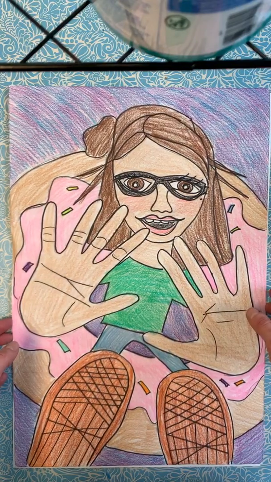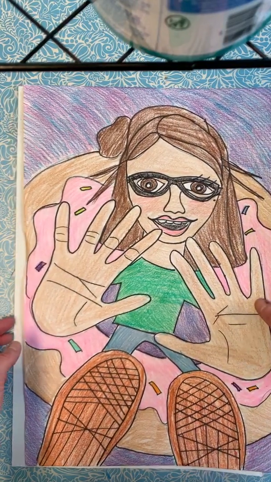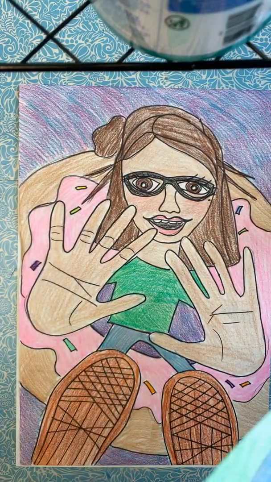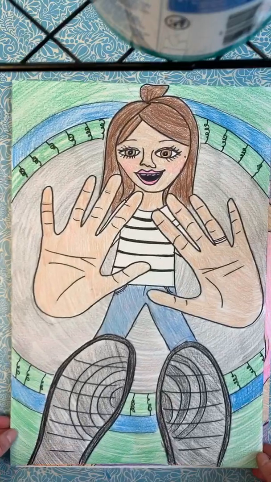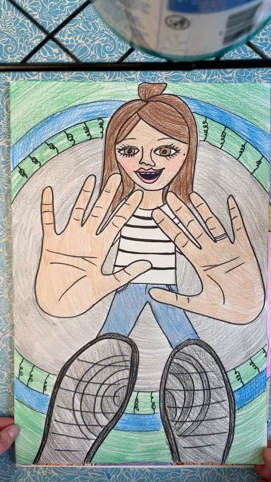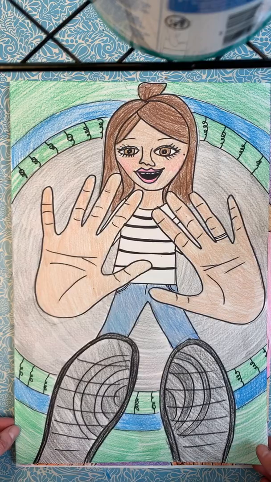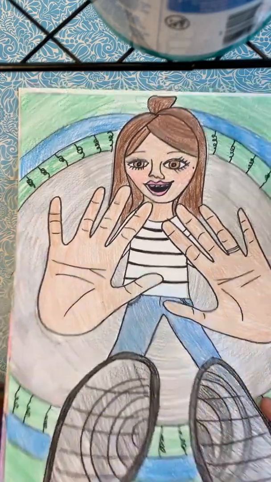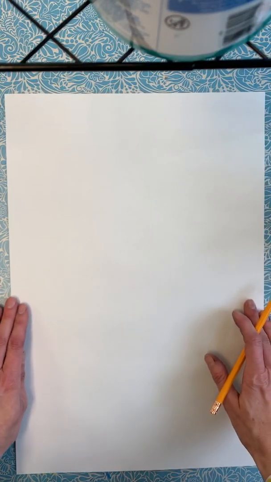The background is of your choosing, so you can decide how you want your background to look. This one is me falling into a donut. I don't know why. This one is, what in the world is it? Oh, that is me falling on my back onto a trampoline. I've seen kids come up with really amazing things, maybe getting sucked into outer space. I don't know, falling into a giant bowl of pudding. So I'm going to go through the steps of this project with you so you can get started.